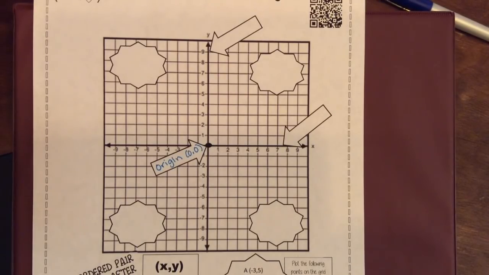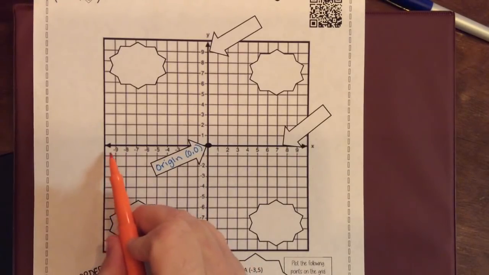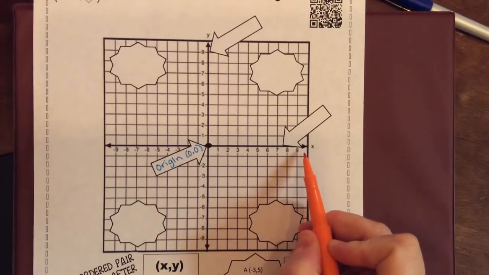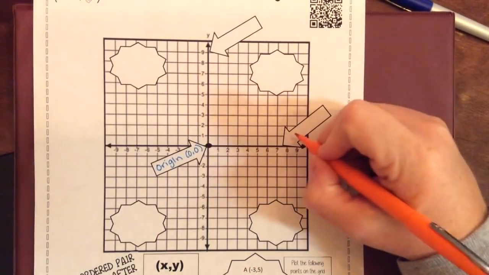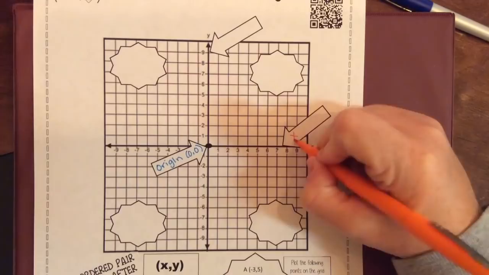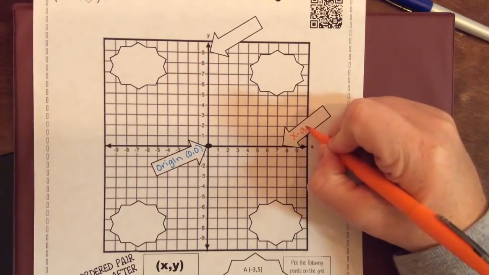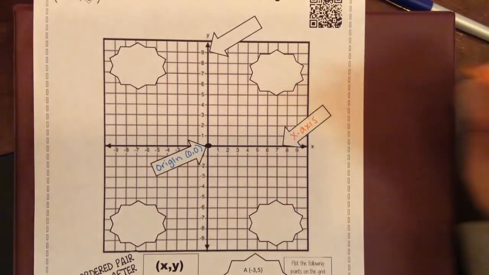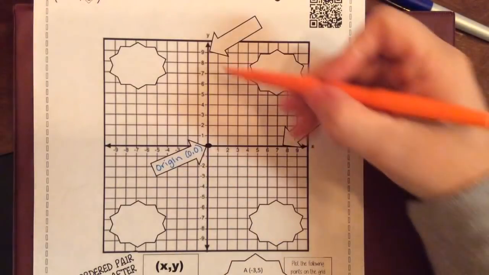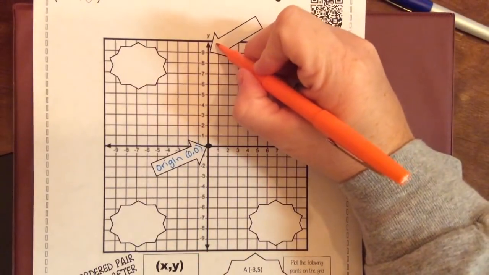All right, so we have the two number lines, but they have names. The one that goes across here, like the number lines you've been seeing in class, the horizontal number line, is called the x-axis. The vertical number line is called the y-axis.